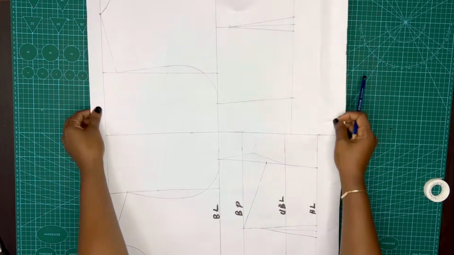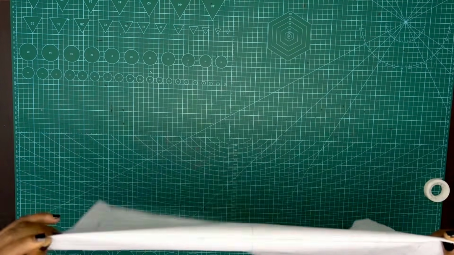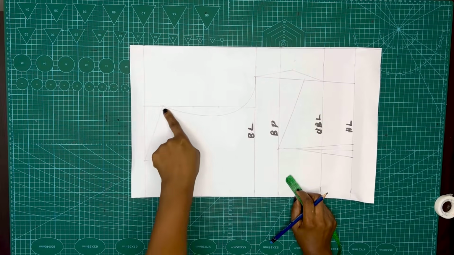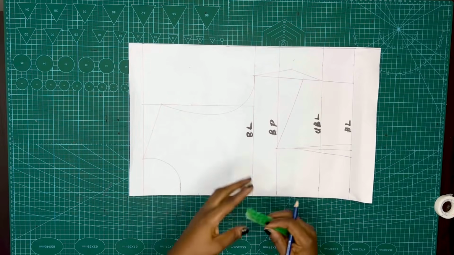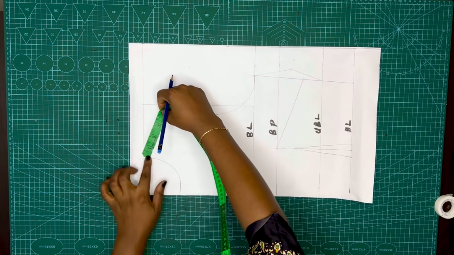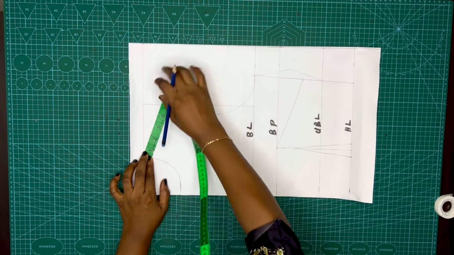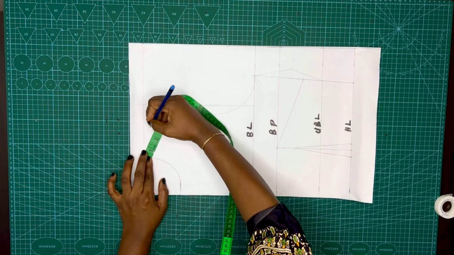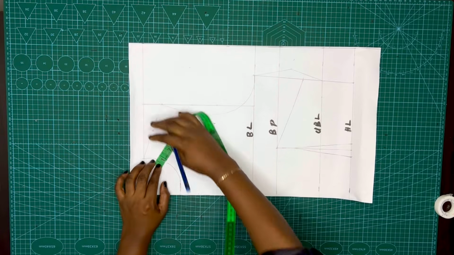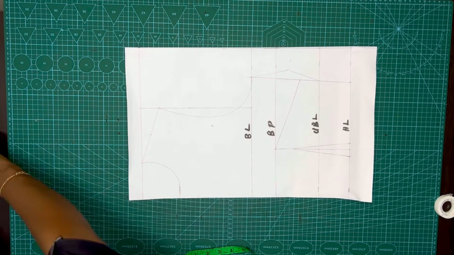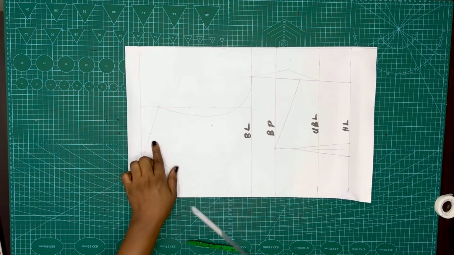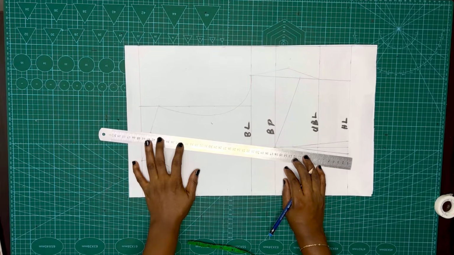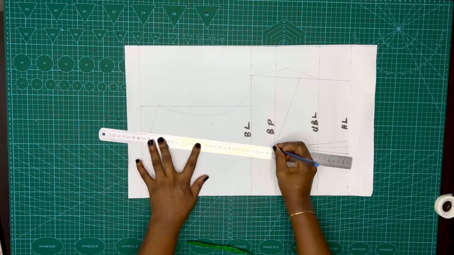I'll be folding the pattern. So we'll design on the front part first. I folded the pattern just like so. What you do next is to measure your shoulder like this. Then you mark the midpoint, just like so. When you mark the middle, you connect the midpoint to the bust point, just the way I'm doing it, like this, with a straight rule.